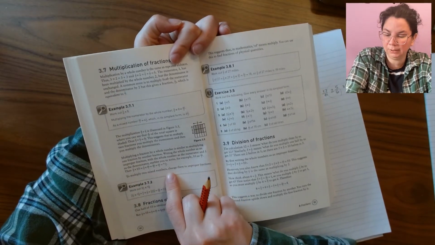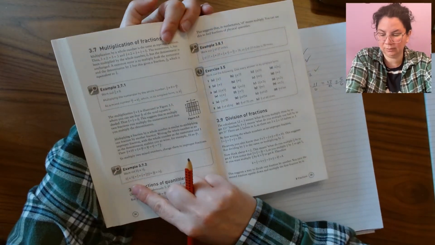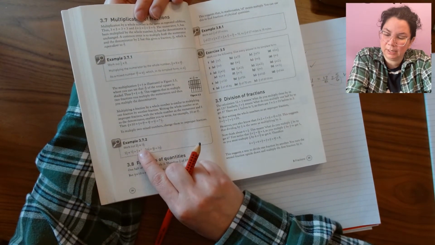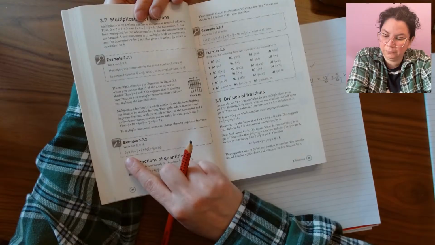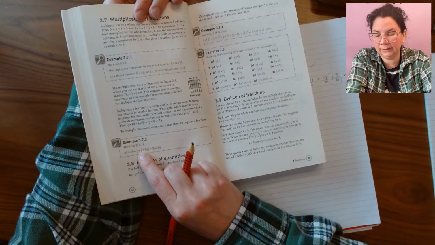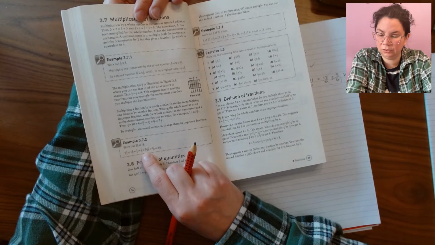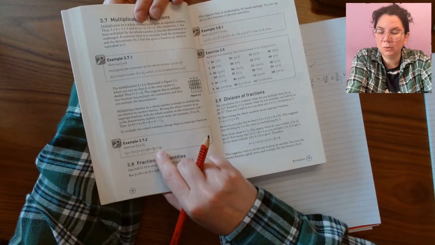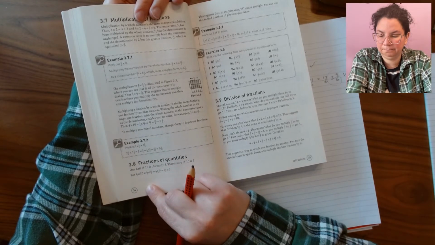To multiply two mixed numbers, change them to improper fractions. For example, 2 and 1/4 times 1 and 2/5. 2 and 1/4 times 1 and 2/5 equals 9 over 4 times 7 over 5. So 9 times 7 and 4 times 5 is 63 over 20, which is 3 and 3/20.